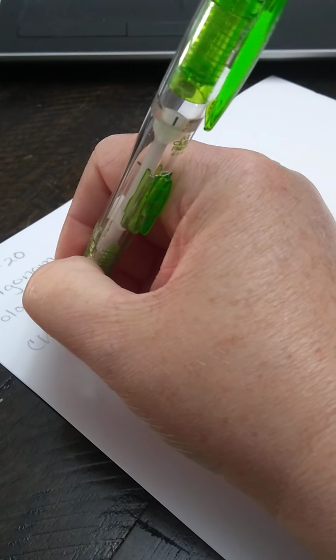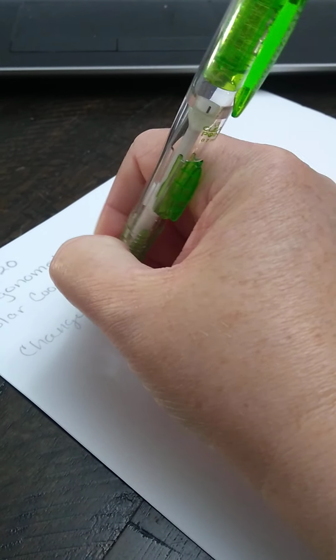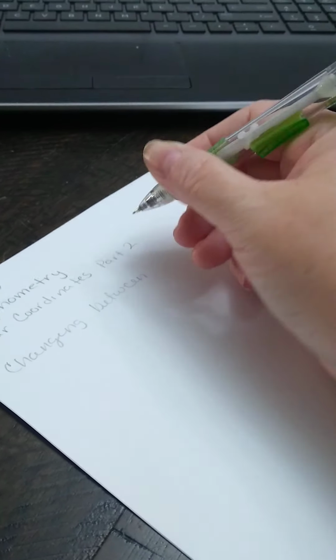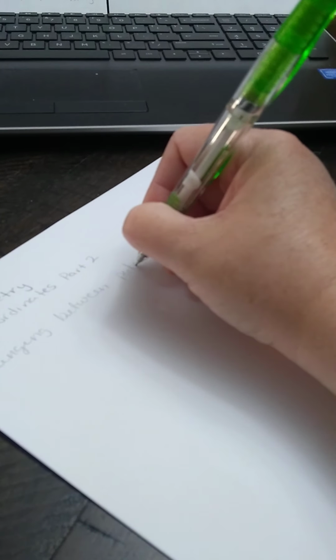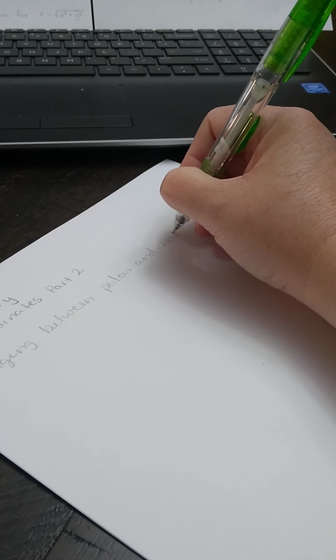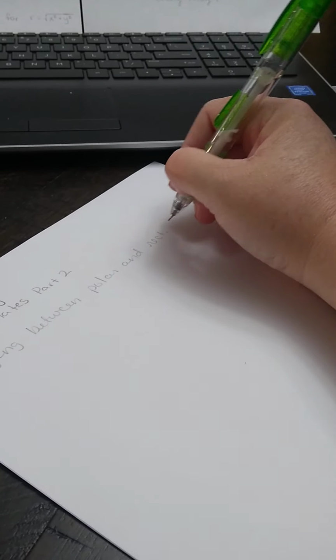So we're going to be changing between polar and rectangular, which is our regular XY coordinates.